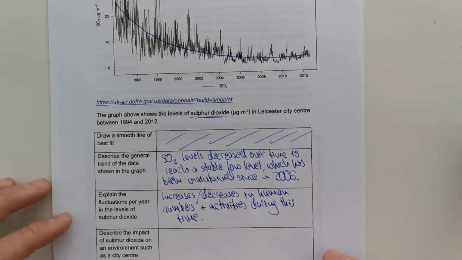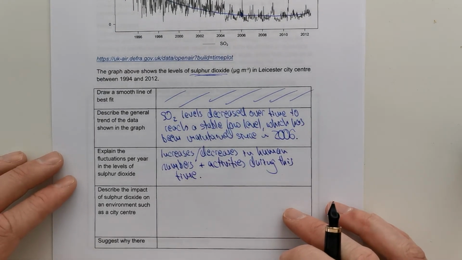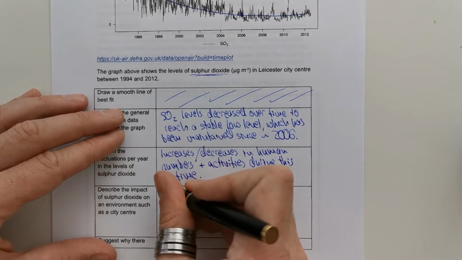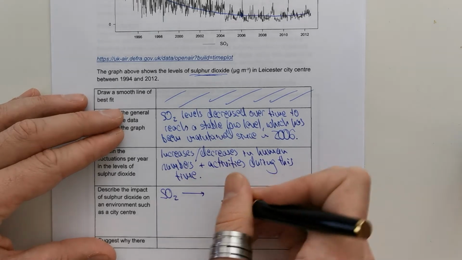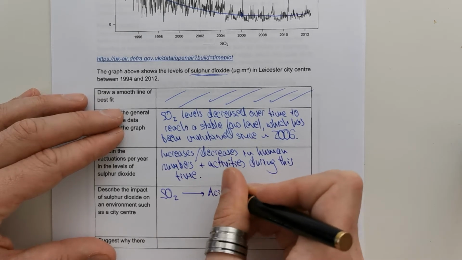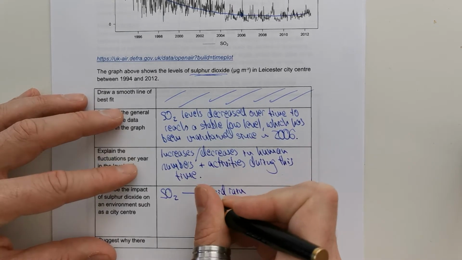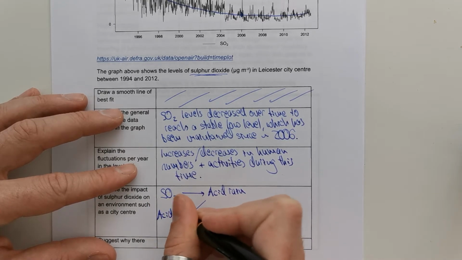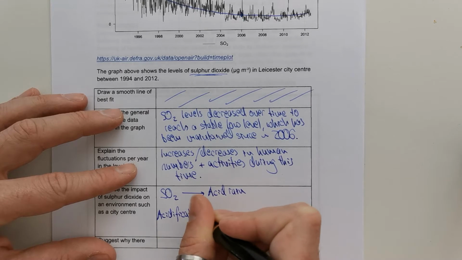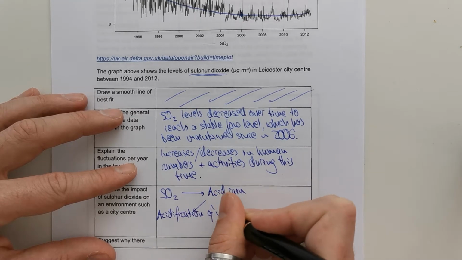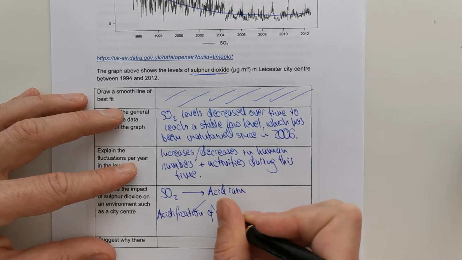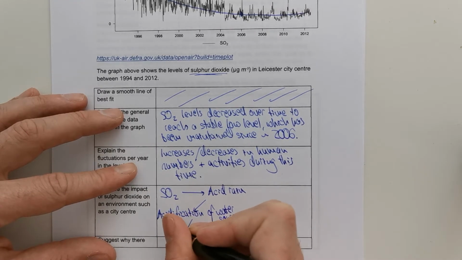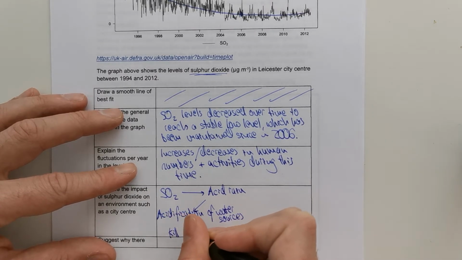Now, describe the impact of sulfur dioxide on environments such as a city centre. Sulfur dioxide is a contributor to acid rain. Acid rain can cause the acidification of water sources, which can kill plant life and animal life.